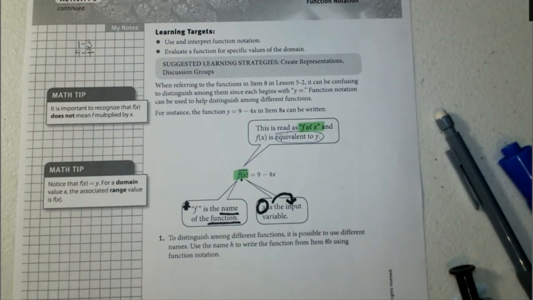You can call it p of x. You can call it c of x or q of x. Heck, we don't even have to use an x. We could actually call it n if we wanted. We could say f of n. But just recognize that the letter that's inside is your input value, and the letter that's on the outside of the parentheses is the name of your function. And remember that this is the same thing as saying y equals.